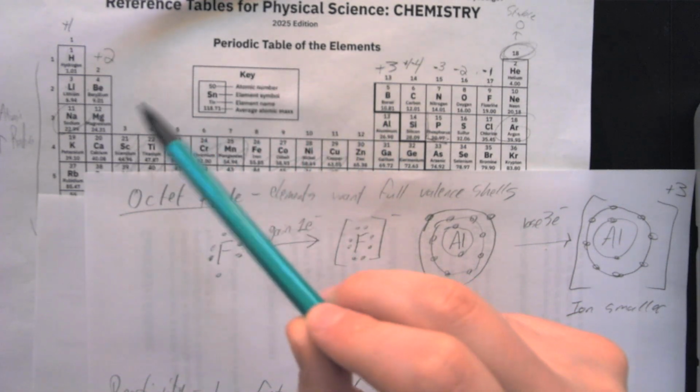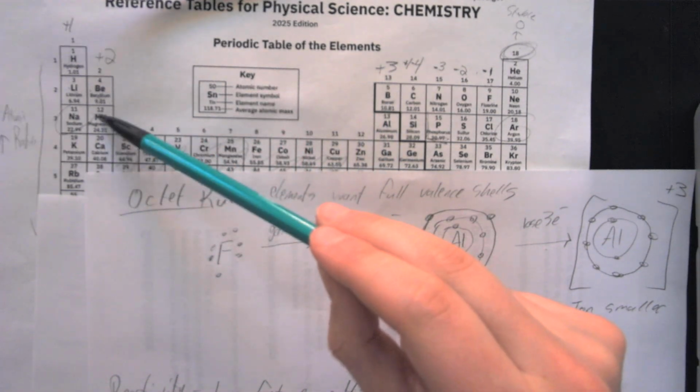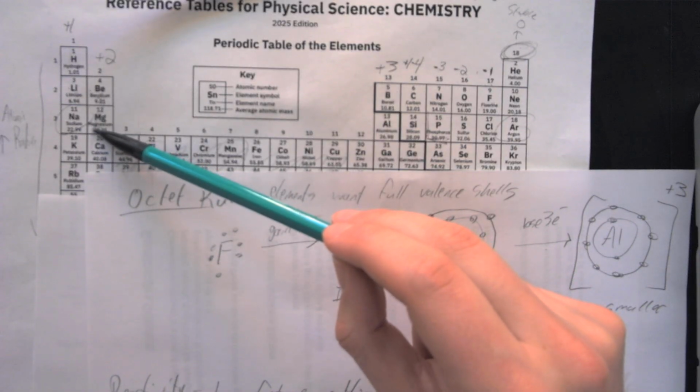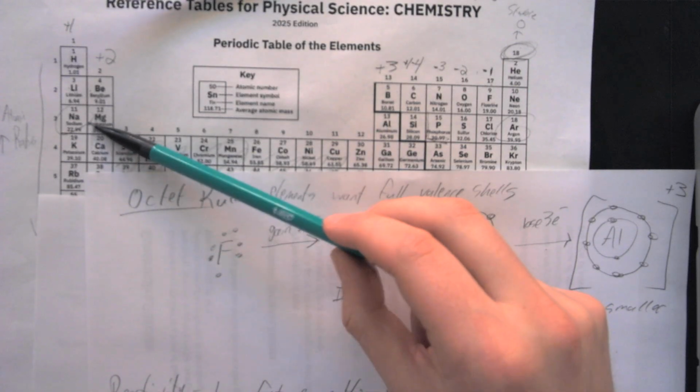That also relates to trends in ionization energy. These guys have lower ionization energies. It takes less energy for them to lose their electrons, which means that they are going to more easily become ions and react in order to do so.